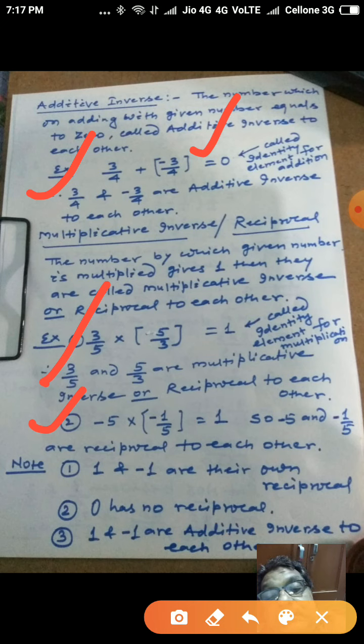So here what you observe is that for a positive number the reciprocal is also positive, but the number is reversed, and for a negative number the reciprocal is also negative, but the number is reversed, whereas in additive inverse the number remains the same, the sign just gets reversed. For a positive it is negative, and for a negative it is positive in case of additive inverse, whereas in reciprocal or multiplicative inverse the sign remains the same but the number gets reversed.